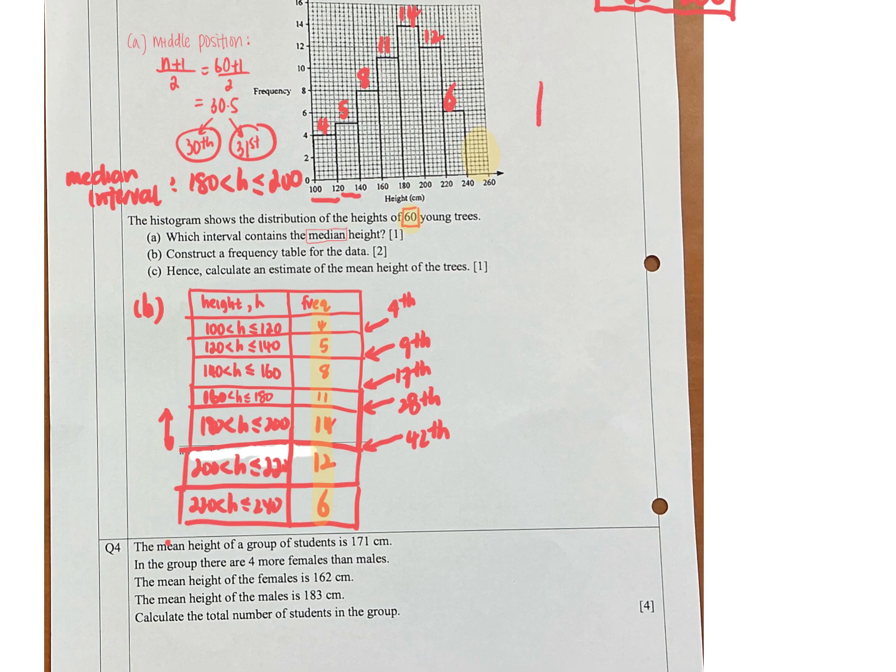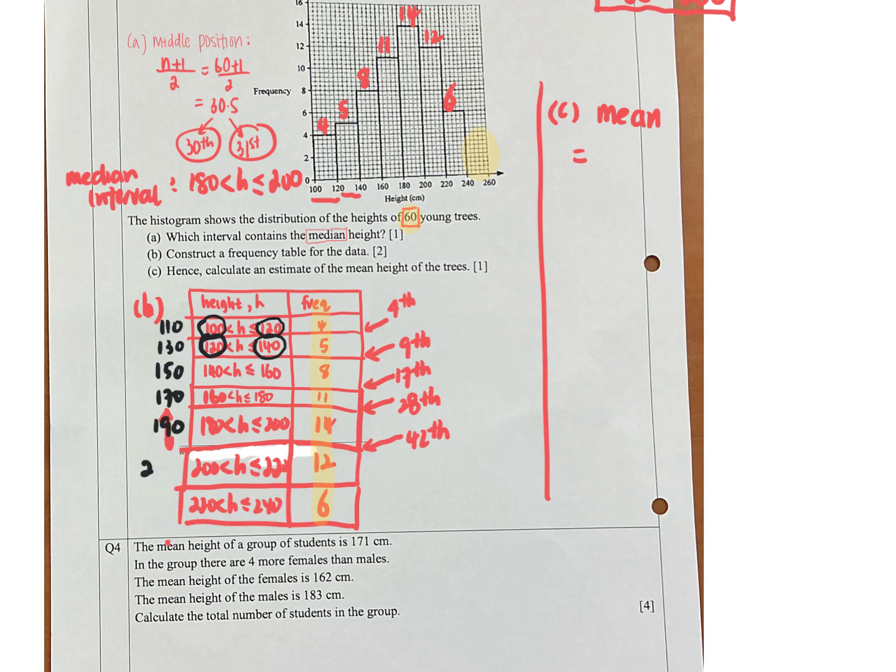Okay, last one is the mean. Part C. To calculate mean, if it's an interval, remember you need the mid value. So go and add these two up, divide by 2, you get 110. Add these two up, 130. Then you know it's maybe roughly this. Okay, so these are the mid values. You need to always go and calculate the mid value. If not, you don't know what is the data to use in this range. So we use this to estimate the average here.